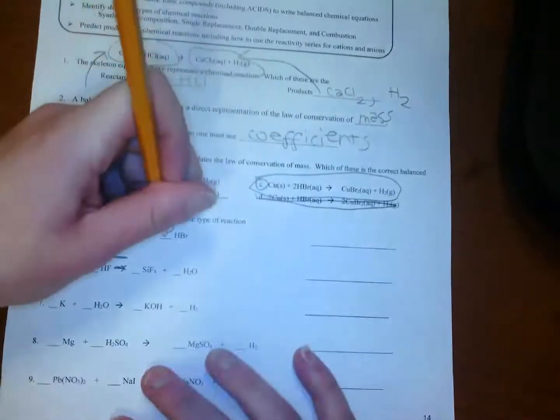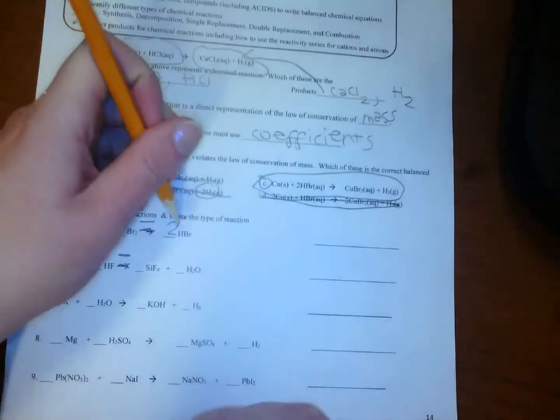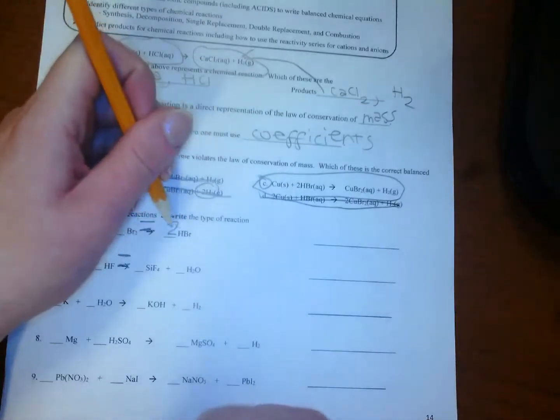Okay, so if I have 2 on the left, that means I also need 2 on the right. I can't change subscripts, but I can change coefficients. Now I've also affected the number of bromines, because the coefficients go to everything. So now I have 2 bromines, but that's okay because I have 2 on the other side. So now this is balanced, and I'm just going to finish it off by writing the 1s in there, because we need to write the coefficient of 1.